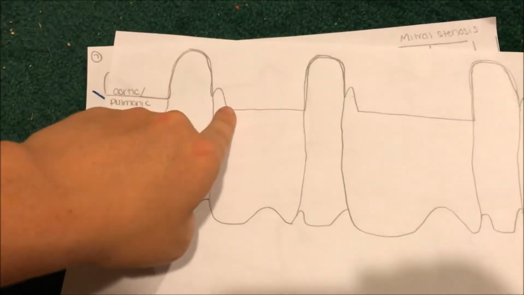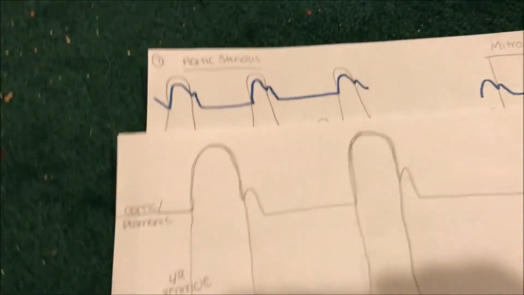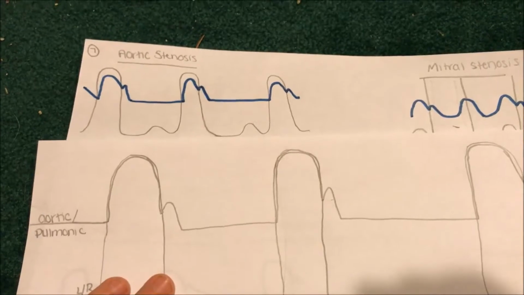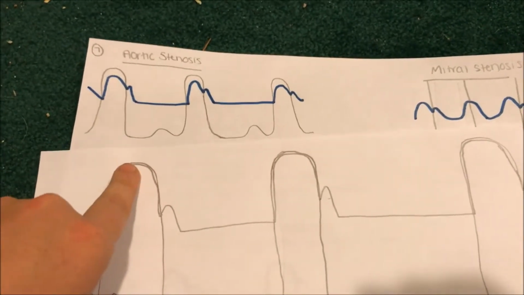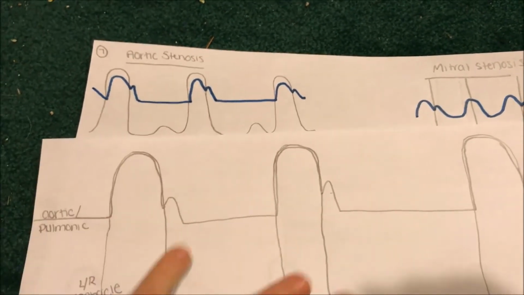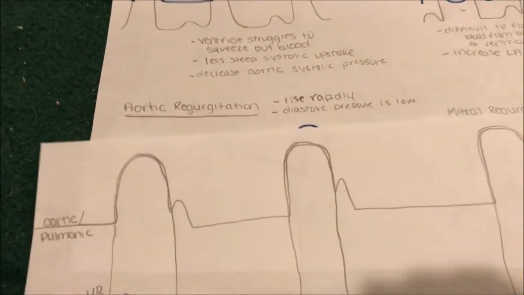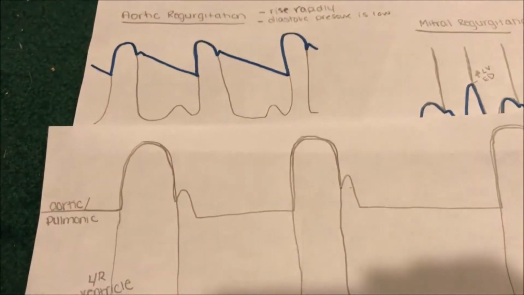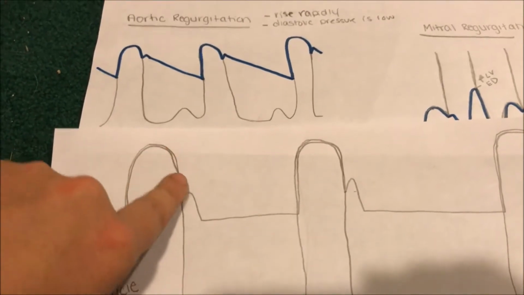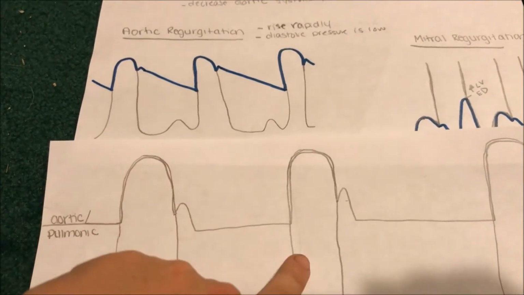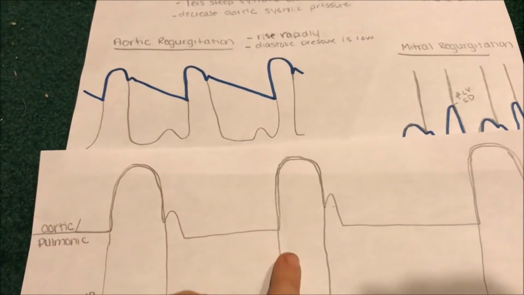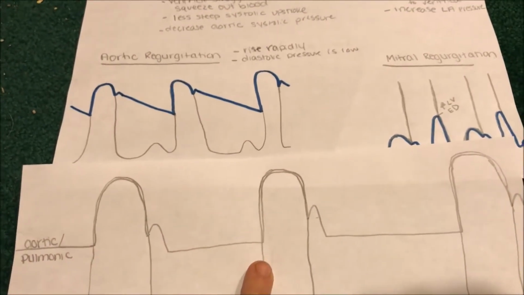Aortic, we showed you that it kind of levels off, which is good in that case for the aortic stenosis, minus the fact that it doesn't level off and become one common chamber because there's decreased pressure. Aortic regurgitation, it's going to show that there is a steep decline in blood because it's losing the blood back into the ventricle.